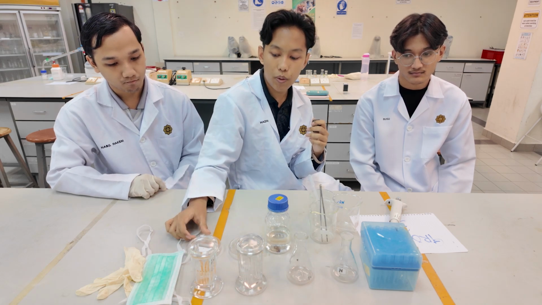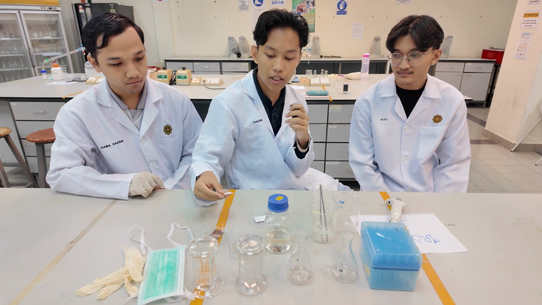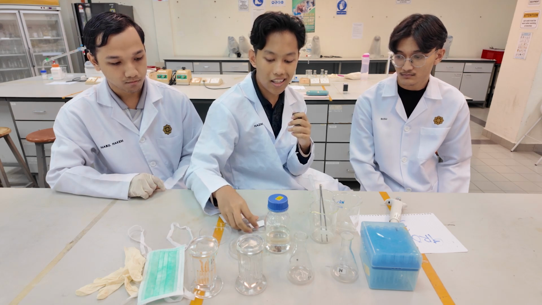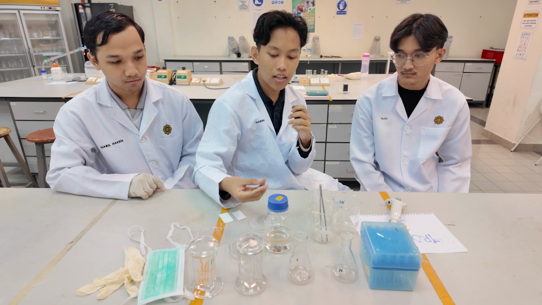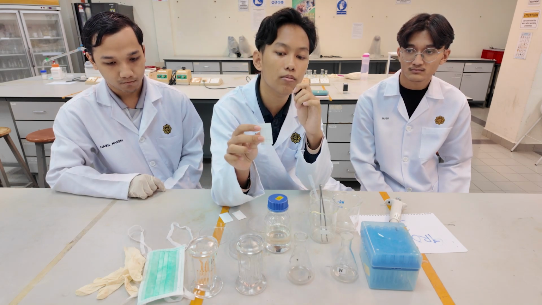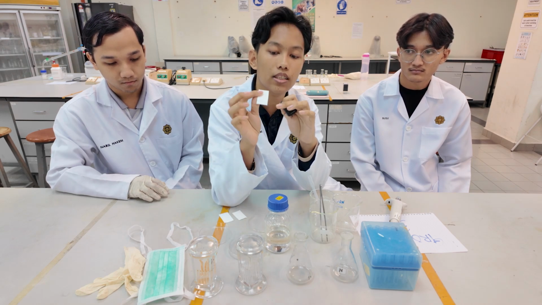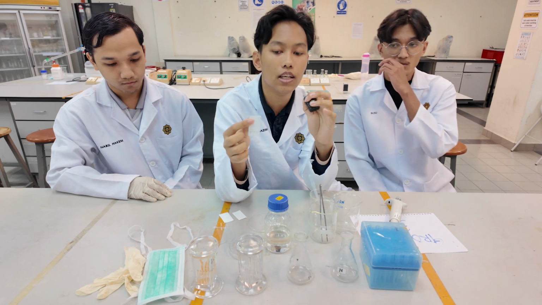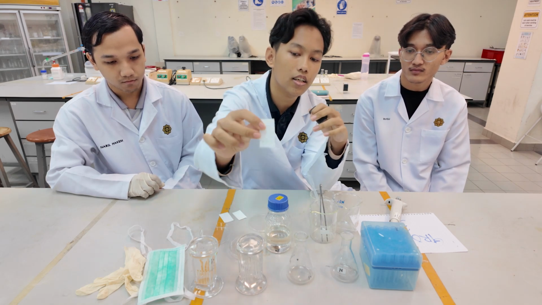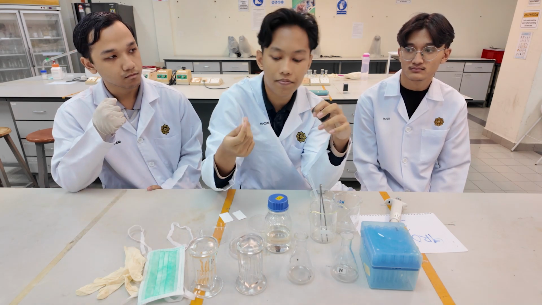Next, we prepare the TLC plates. We have 2 pieces, and we need to label them. We draw a straight line 1 centimeter from the bottom and 1 centimeter from the top for measurement purposes. Next, we also label the spots where we need to spot the acid, base, and neutral on the line. As you can see, we label them as A, B, N.